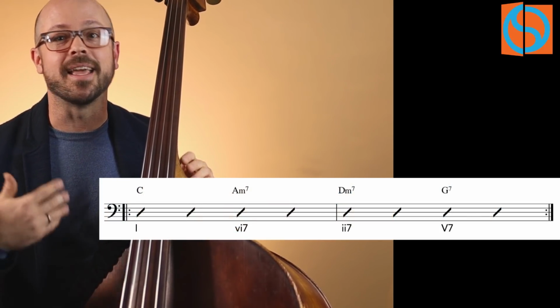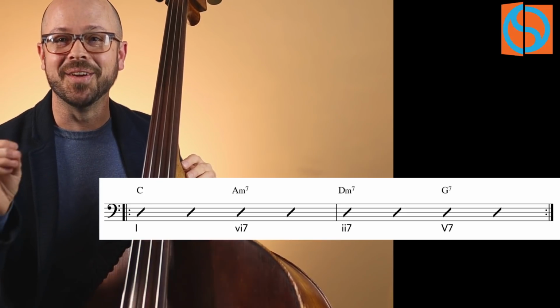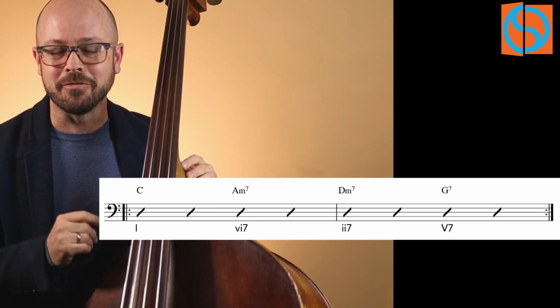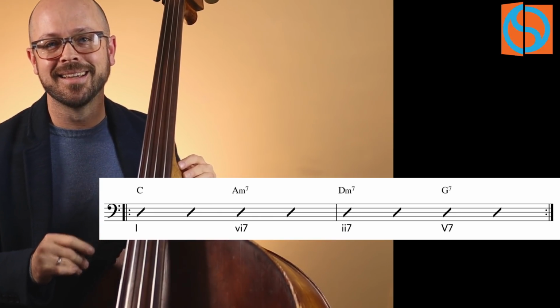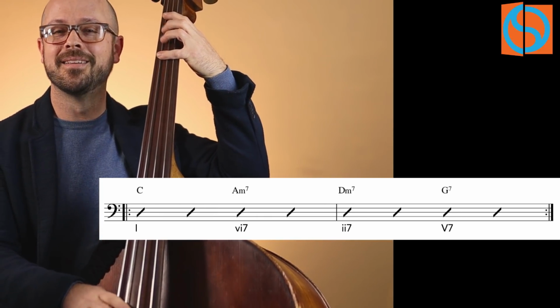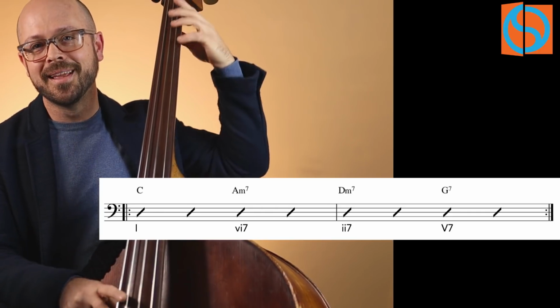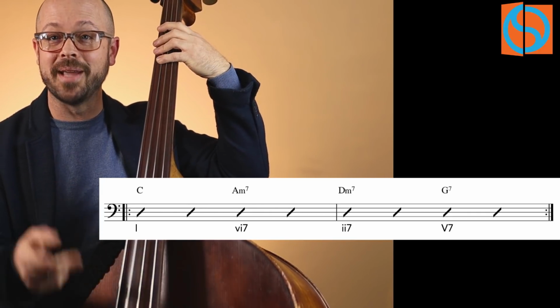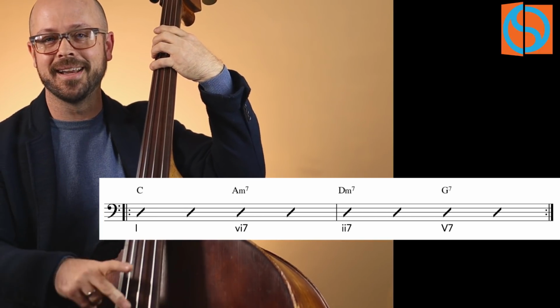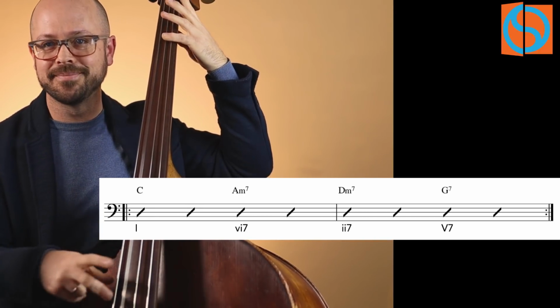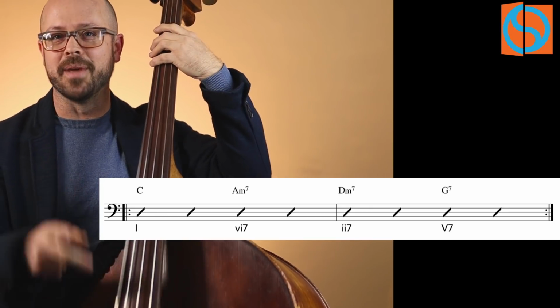Oftentimes what happens, and you'll hear this in a composition like I Got Rhythm, you'll hear it 1, 6, 2, 5. And if we keep everything diatonic, it's going to sound like this. 6, 2, 5. So this is C major to A minor 7, D minor 7 to G7, right? So everything inside of this can kind of be reduced down to C major.